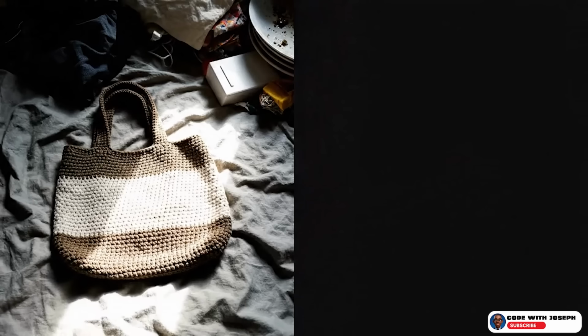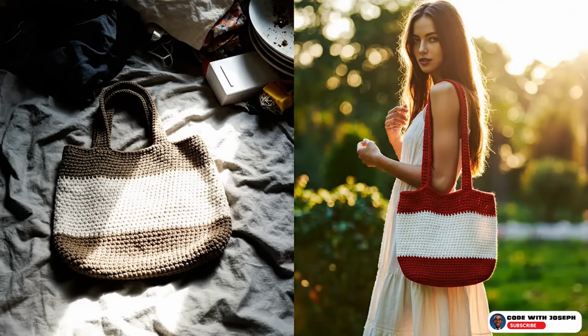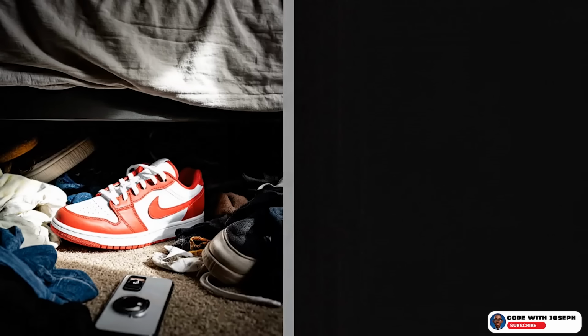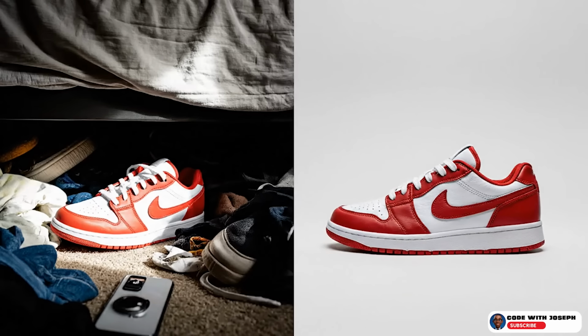This is how most businesses photograph their products, and this is what their competitors are doing. Same product, completely different result. One gets scrolled past, the other gets purchased.